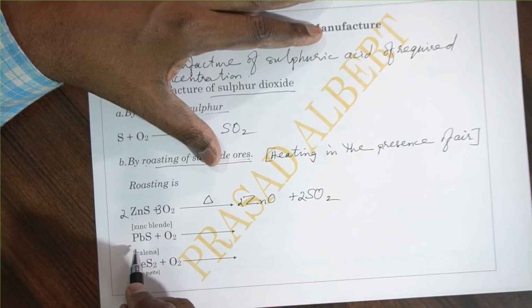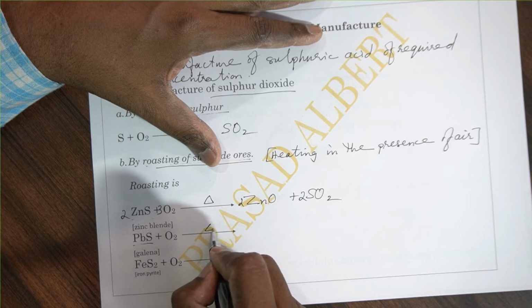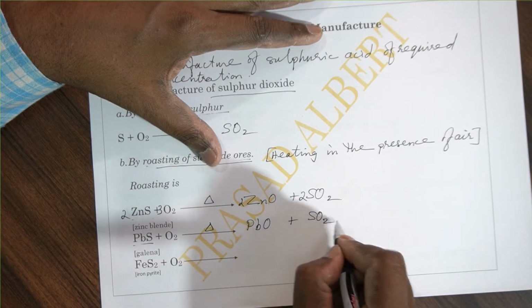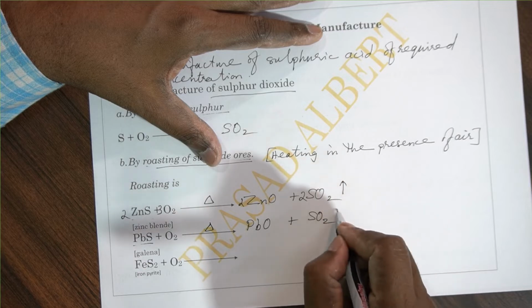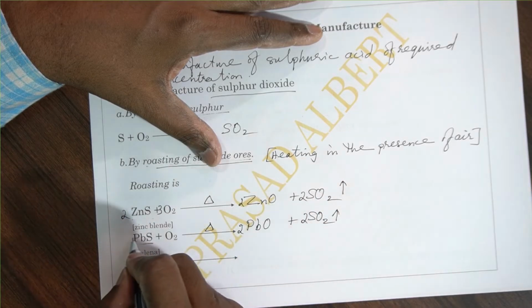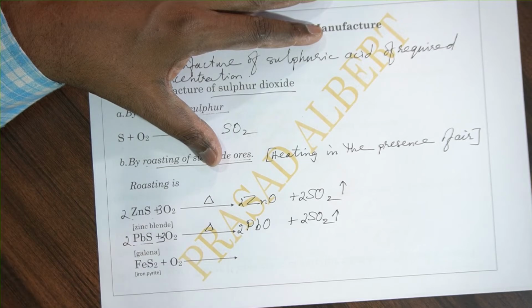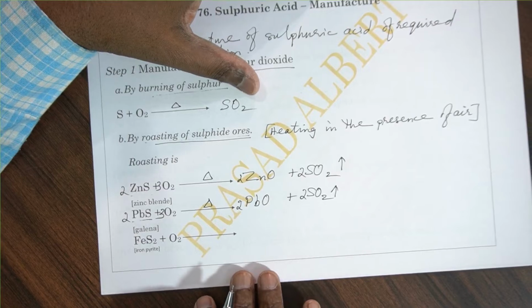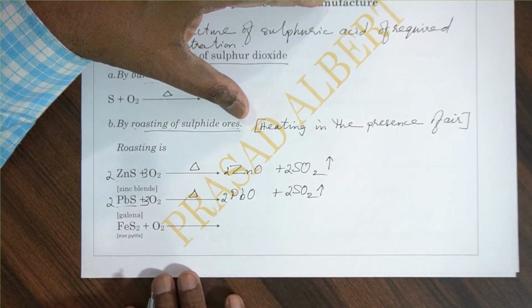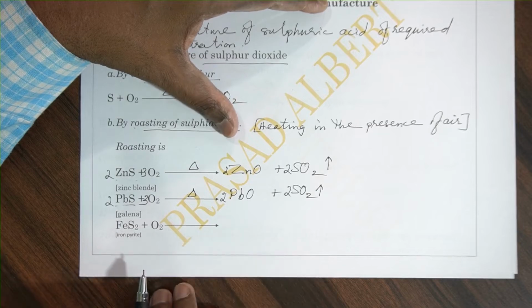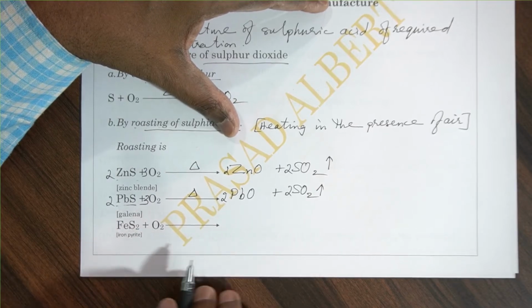The second one is galena, which contains lead sulfide, PbS, which also on roasting gives PbO, lead monoxide, and sulfur dioxide. Sulfur dioxide is a gas which is liberated here. So it is 2PbS and 3O2 giving 2PbO and 2SO2. It balances in the same manner. So here again you are getting sulfur dioxide. Since these minerals are roasted in large quantities for the metallurgical industry, sulfur dioxide is obtained as a byproduct here. The metal oxide will go for extraction of metals, right?